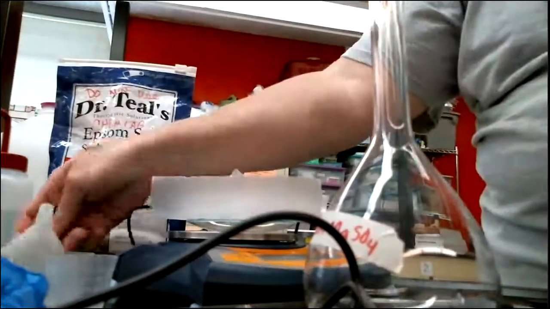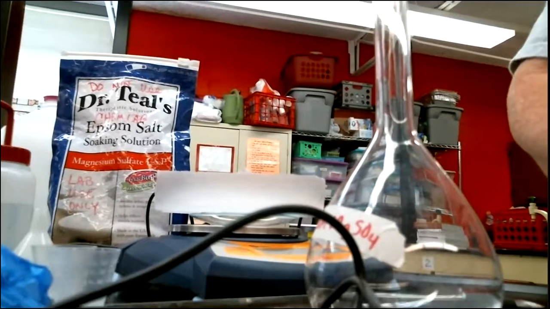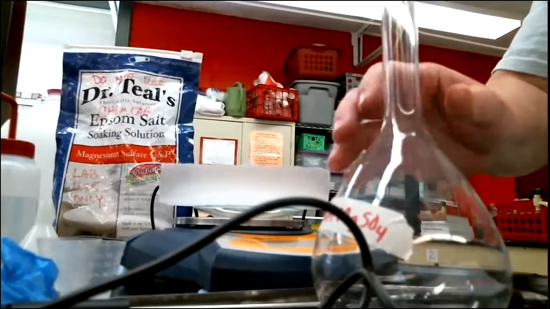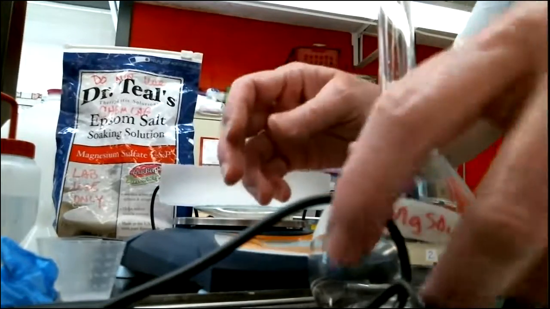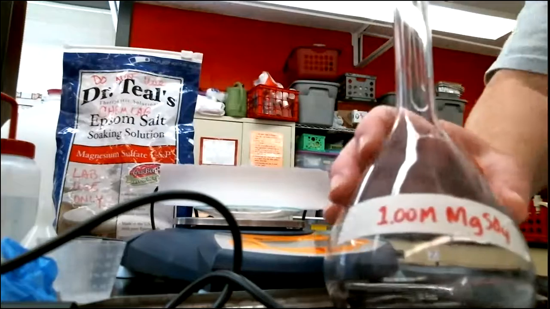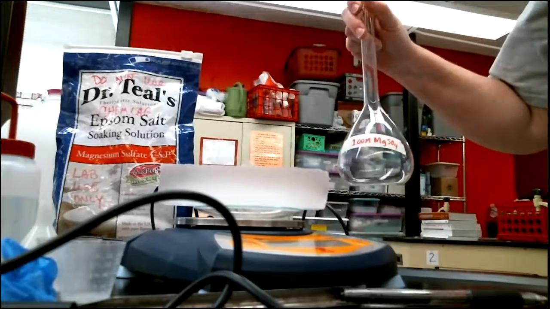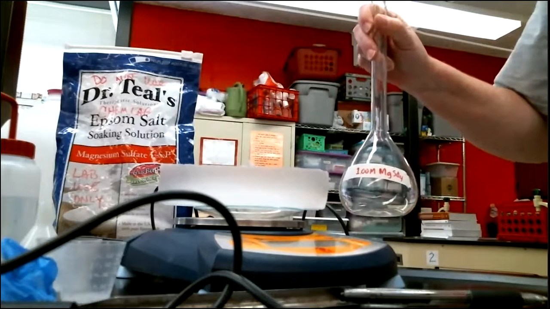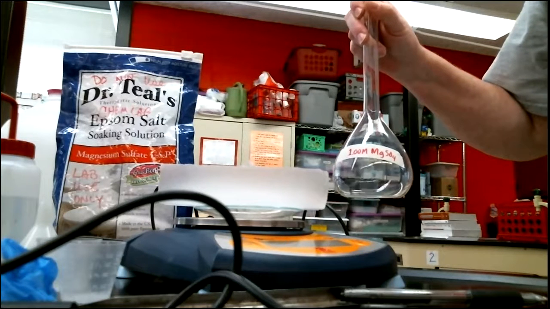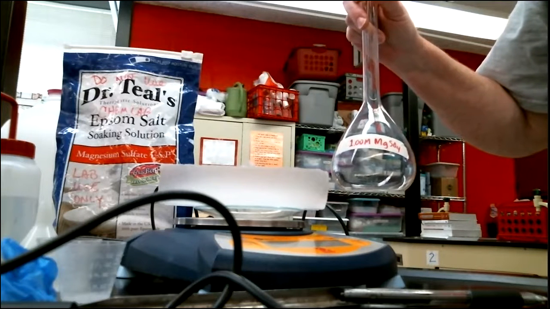Okay, so we're going to do this and measure out the amount that we'll need to make a 1 molar solution. All right, so I need to ask you something. We said that a 1 molar solution would be 1 mole of solute per liter of solution. Well, my flask is not a full liter. My flask is 500 milliliters. So if I have a 500 milliliter flask, then that's only half as much as 1 mole per liter.